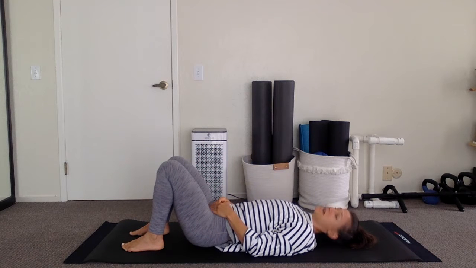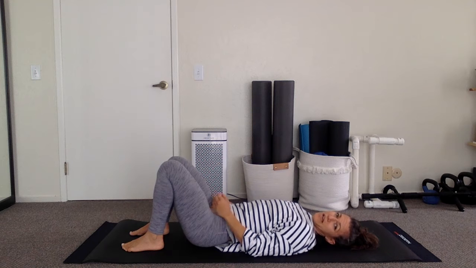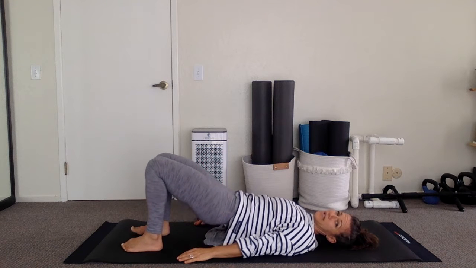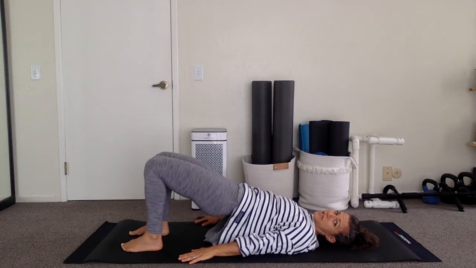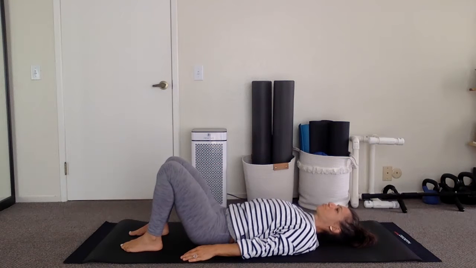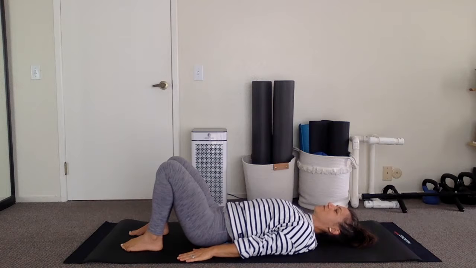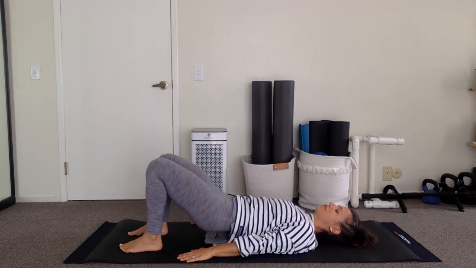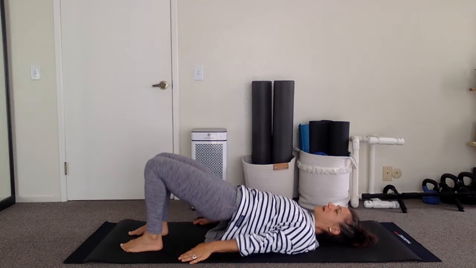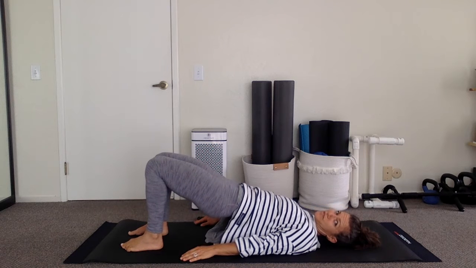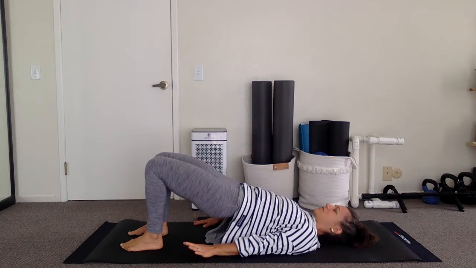If you're like, that's not for me, then you don't do it, and you just keep rolling up, opening the hips, working on your articulation and your bridge, and you keep rolling down, right? And I always encourage you to at least try one of the new variations and then decide if it's for you or not, because sometimes our edge moves. We want to be testing where that edge is all the time.